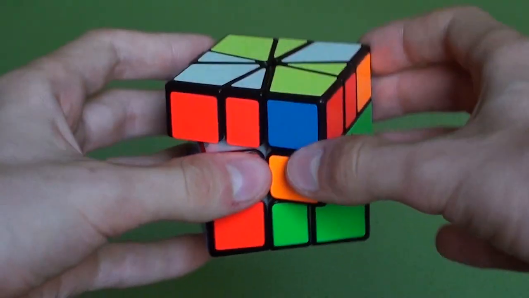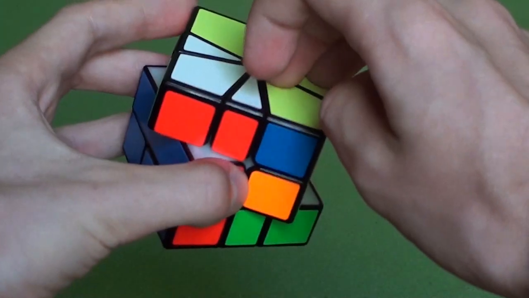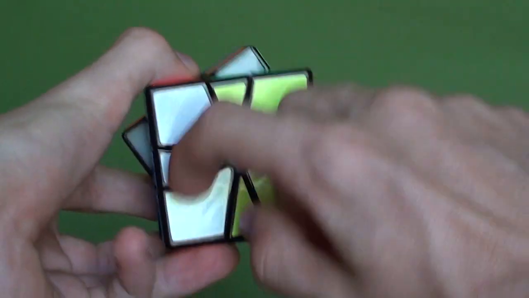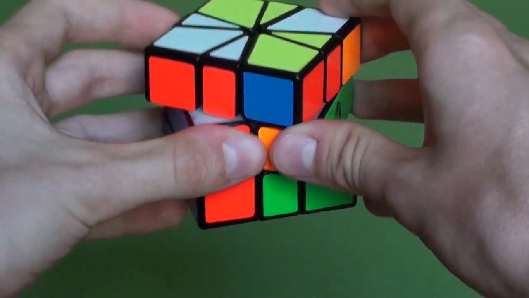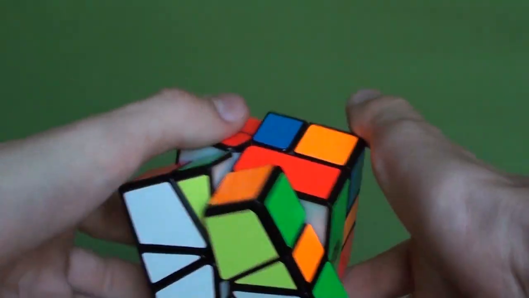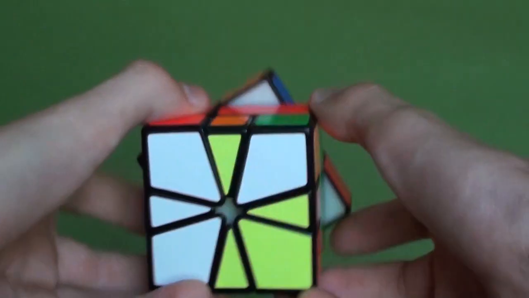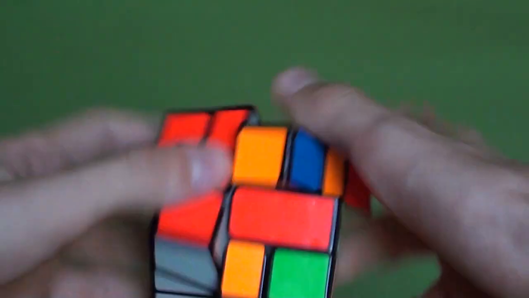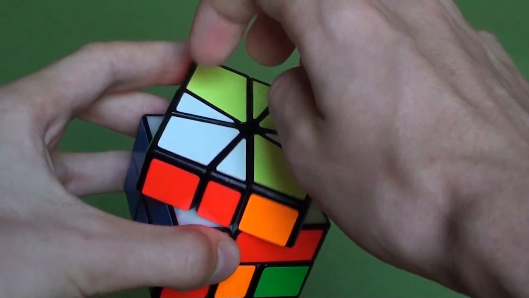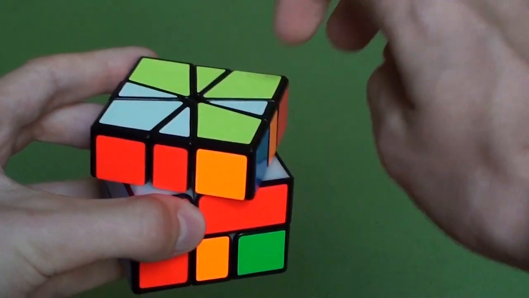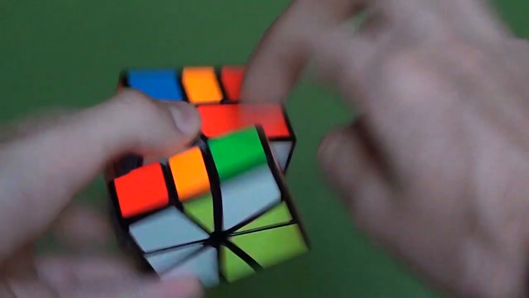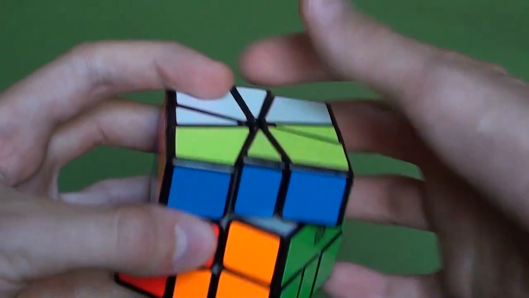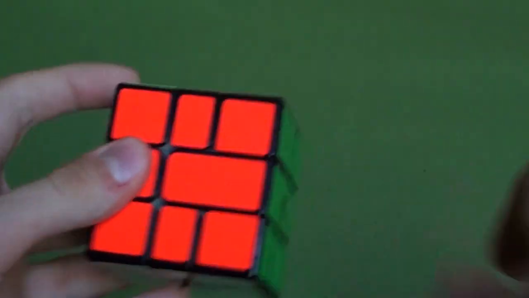The way you solve this is you swap this edge, corner, edge with the corner, edge, corner on the other side. So it works either like this or like this. And again, we get the case that I talked about earlier, the edge, corner, edge, blank corner, and the edge. So the way you solve this is like this and like this.